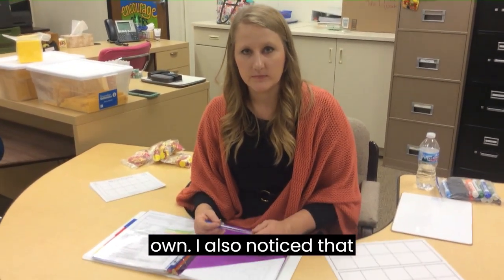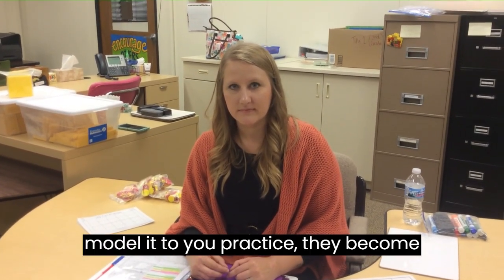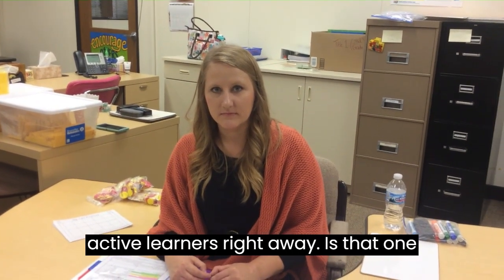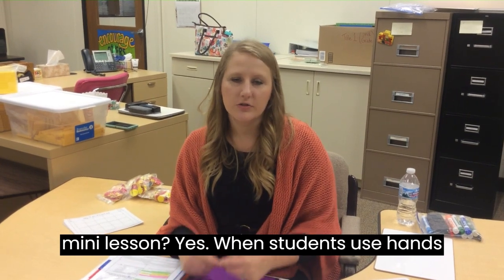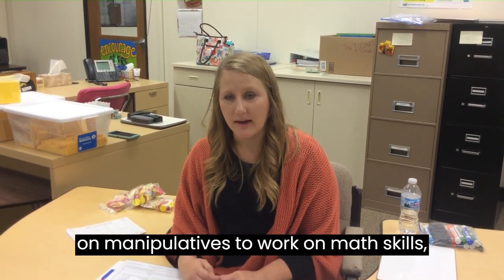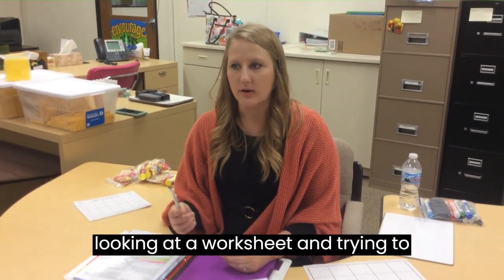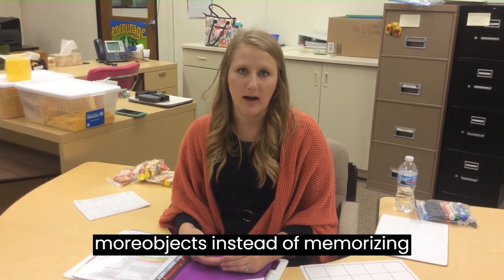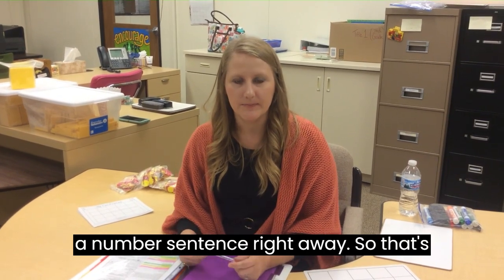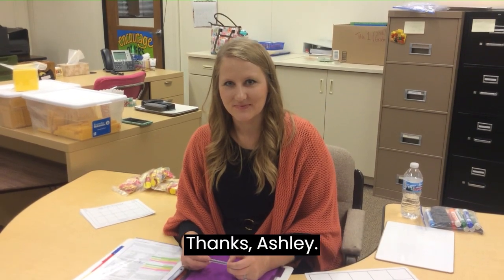I also noticed that when you go from I model to we practice, they become active learners right away. Is that one way that you shorten your large group mini lesson? Yes. When students use hands-on manipulatives to work on math skills, they learn how math works instead of looking at a worksheet and trying to understand that 2 plus 3 is 2 objects plus 3 more objects, instead of memorizing a number sentence right away. So that's one way with guided math: we help them become active learners right away. Thanks, Ashley. Welcome.